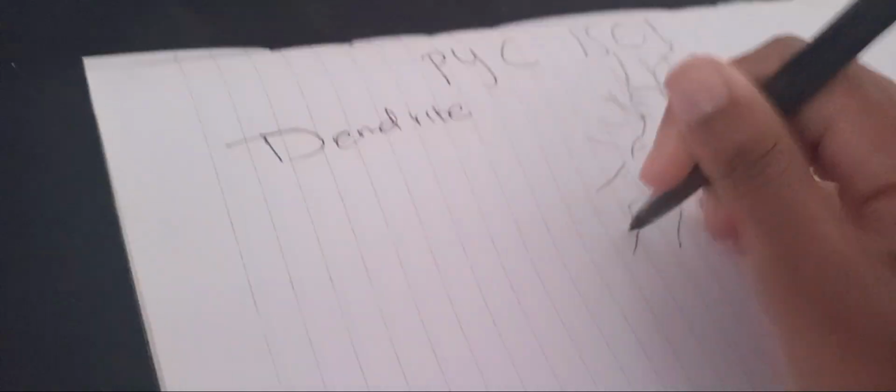So what I'm going to focus on is the dendrites. I don't even know how to draw, but let's say it's a neuron, with the cell body and the myelin sheath with the axon. These things that are like roots, we call them the dendrites. So we want to know what the function of the dendrites in this neuron is.